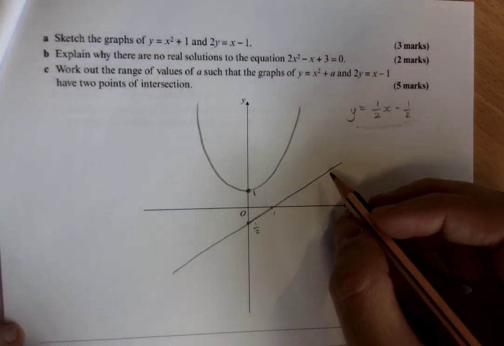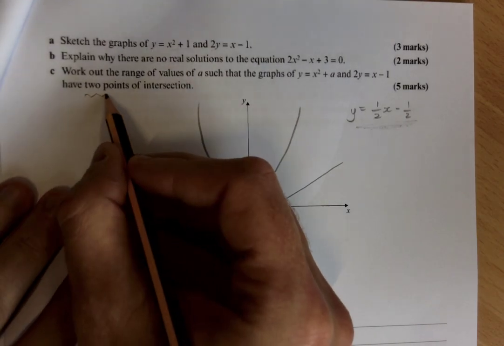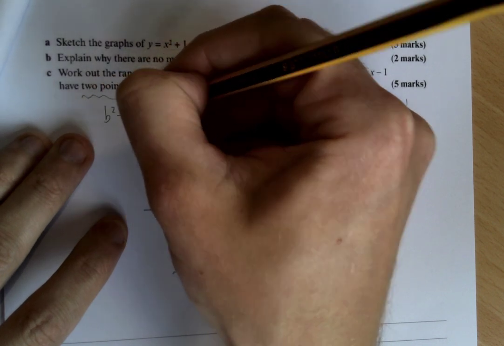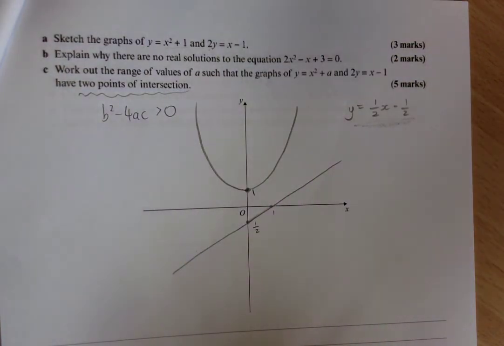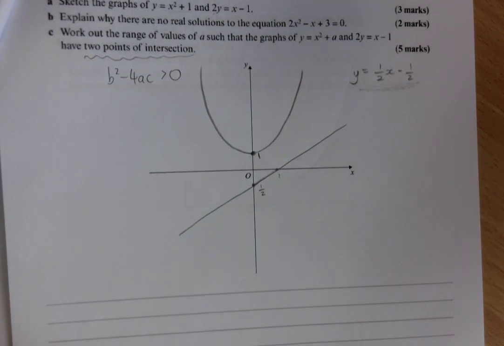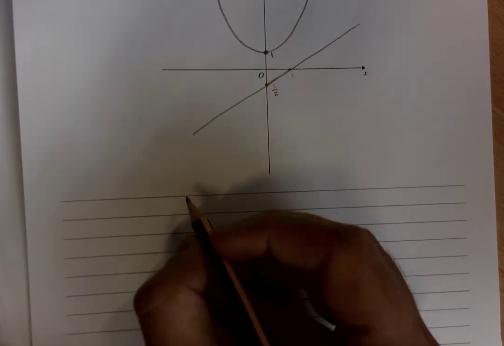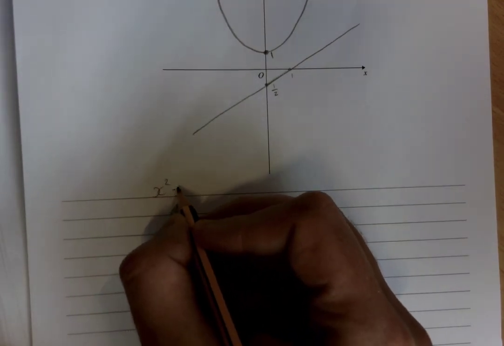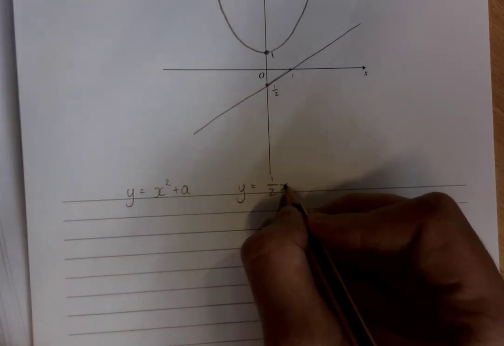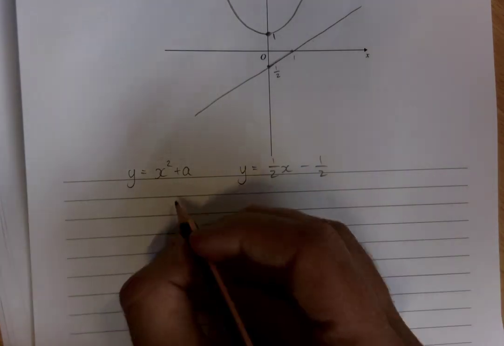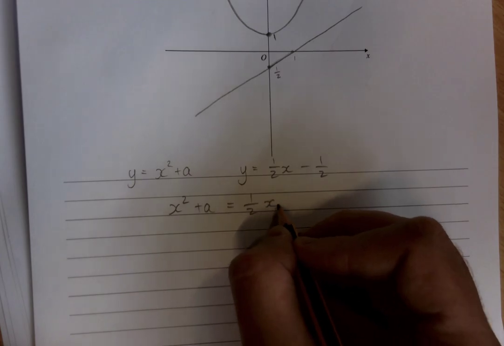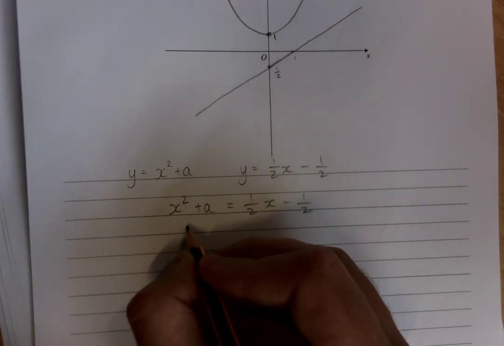So this comes back to the discriminant. This having 2 points of intersection means that the discriminant is positive. Okay, and to find intersections we have to solve these simultaneously. Now the easy way to do that would be to make them both equal to y. So x squared plus a is already in y, and then the other one, y equals a half x minus a half, and then solve those simultaneously. So x squared plus a equals a half x minus a half. I don't like fractions, so I'm just going to double everything.